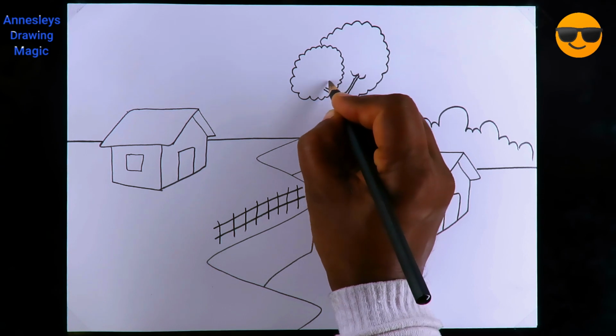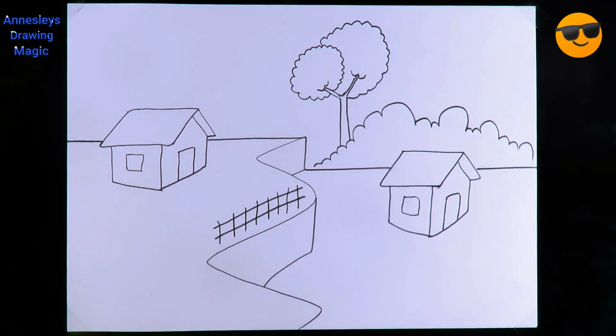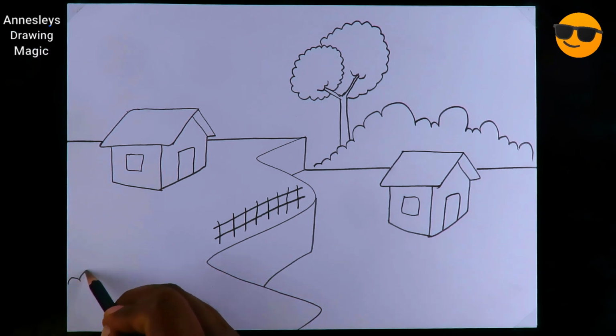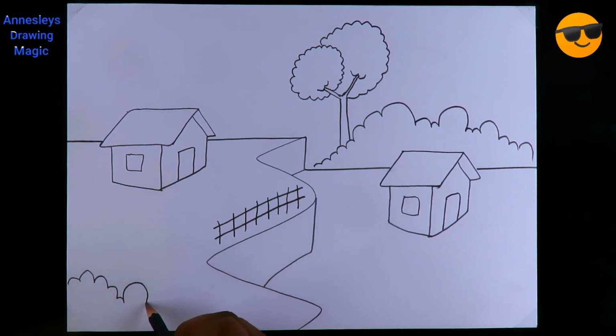It gives a beautiful look, right. Here also some beautiful grass bushes. That's all.